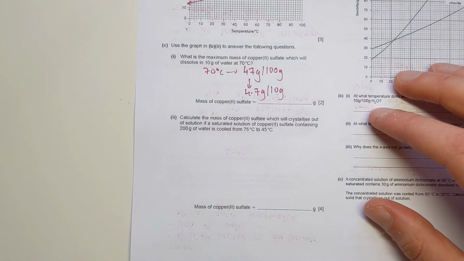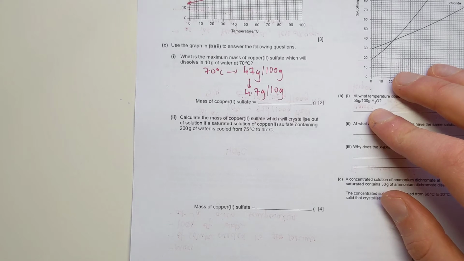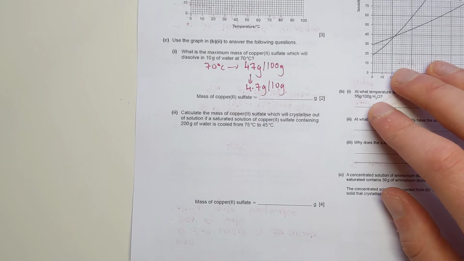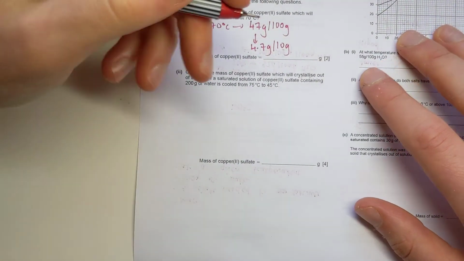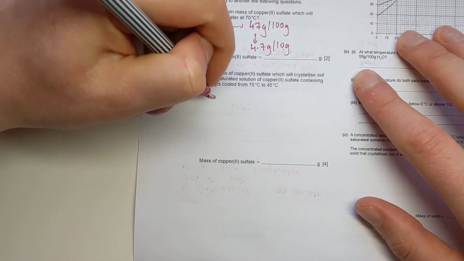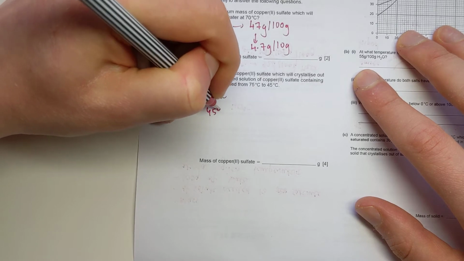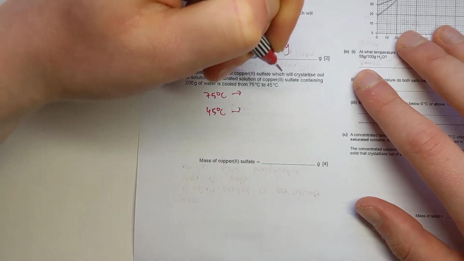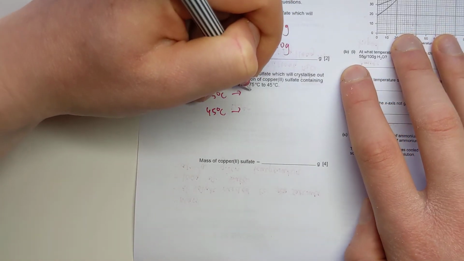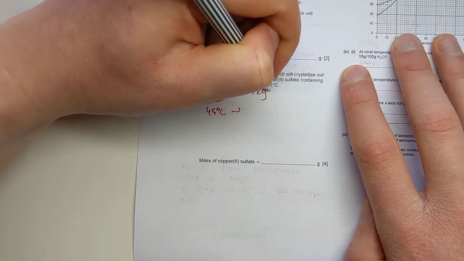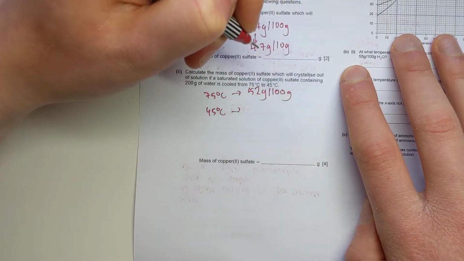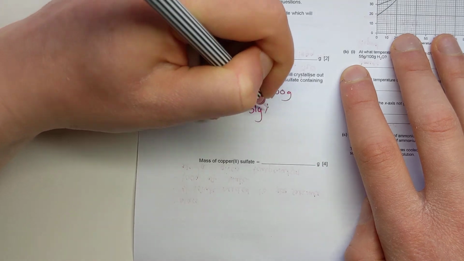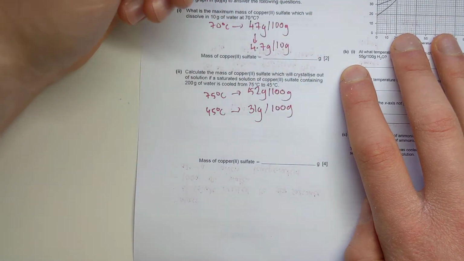Part 2: calculate the mass of copper sulfate that will crystallise out of a solution containing 200 grams of water cooled from 75 to 45. So a similar question to what we looked at in question 2. I need two solubility values, at 75 and 45. Using my graph, just reading up and reading across, at 75 the solubility is 52 grams per 100 grams of water, and at 45 it should be 31 grams per 100 grams of water.